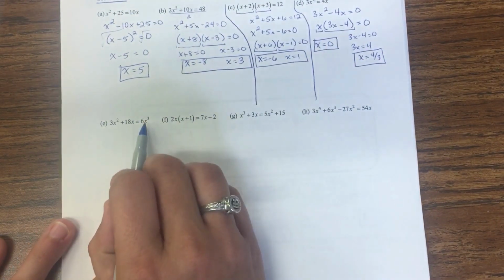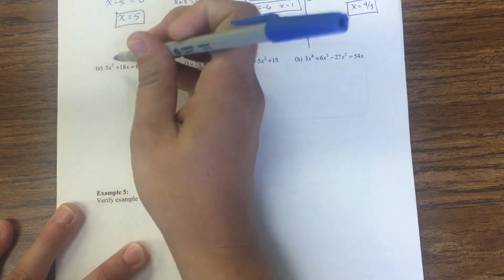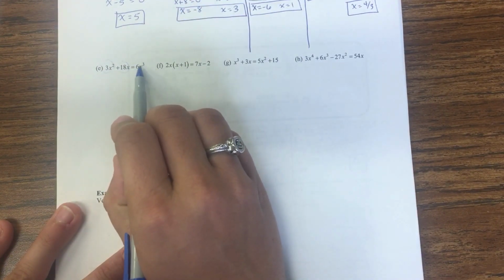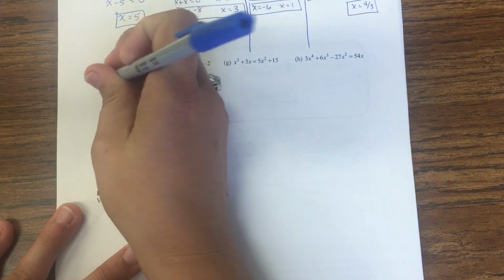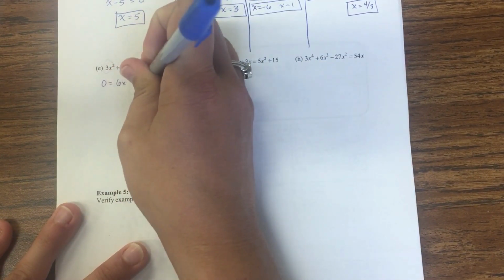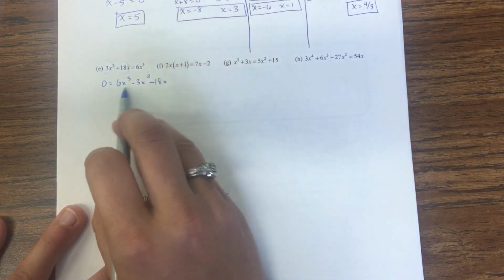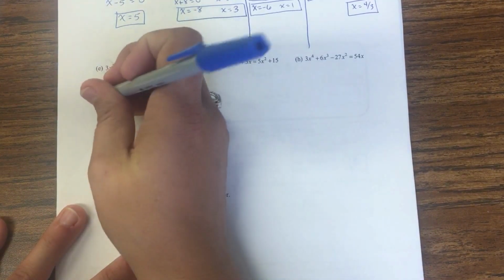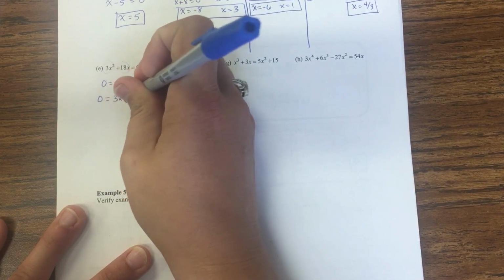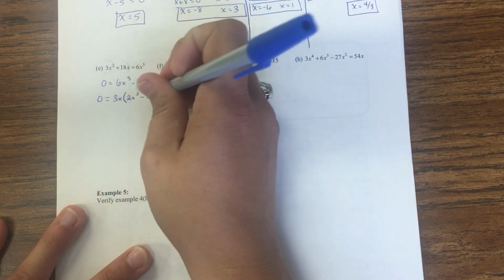Same thing. Notice that they all have an x in common, but I know I can't just divide it out. So I'm actually going to move these two over here, just because I like my highest degree term to always have a positive coefficient. So this is going to be 0 equals 6x cubed minus 3x squared minus 18x. Okay? They do all have an x in common. They're also all divisible by 3. So let me divide that out. So that's going to leave me with 2x squared minus x minus 6.